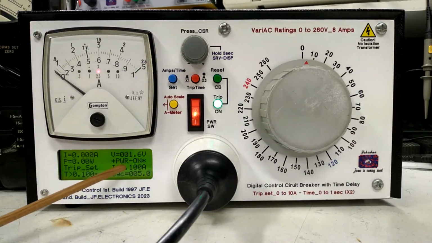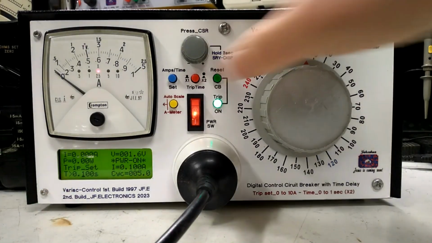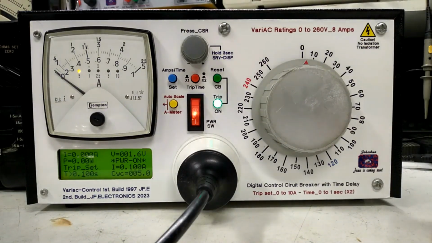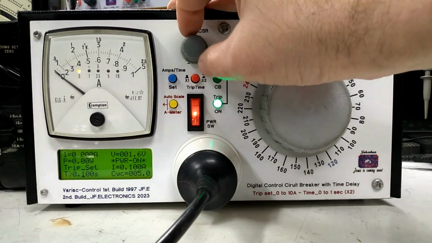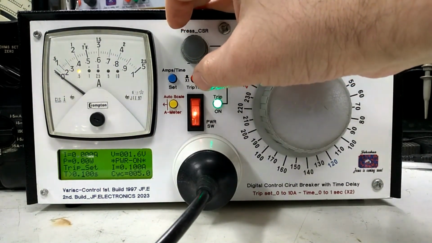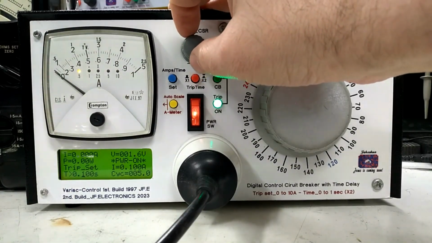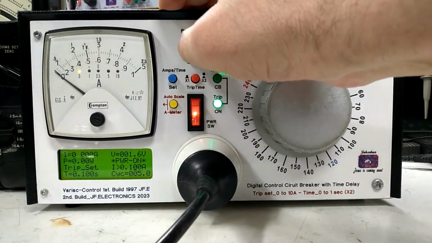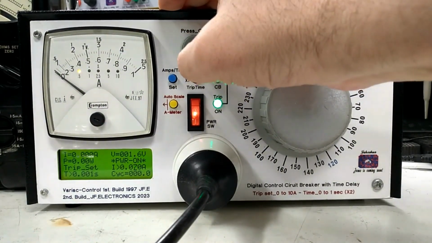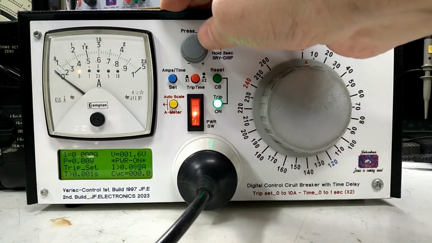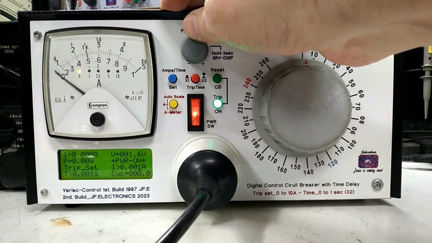So here I have power on. Once it's tripped, it will show tripped. So I've got a very light load on, and what I'm going to do, it's a very light load. It can only draw 35 milliamps. So let's go and do 1 milliamp.